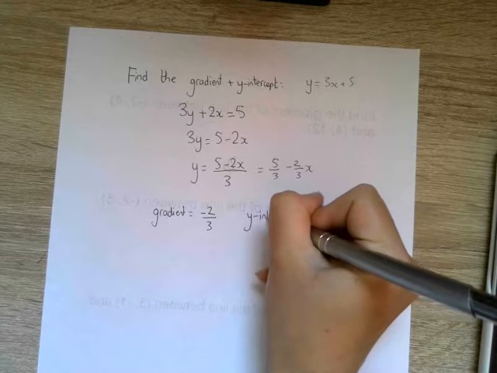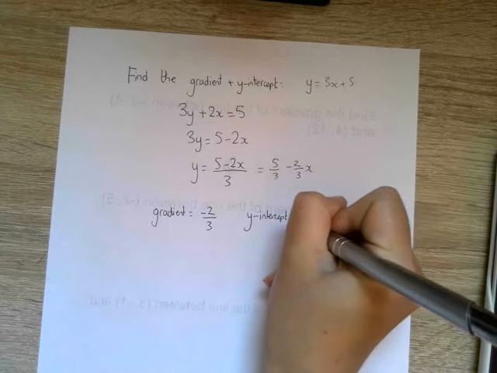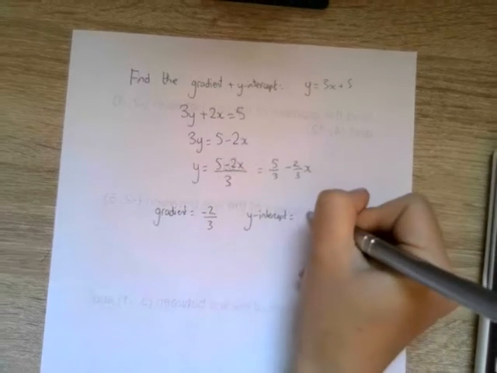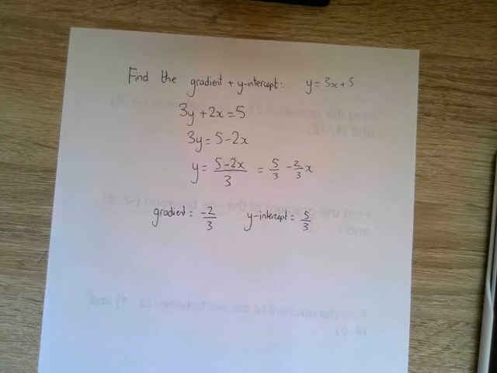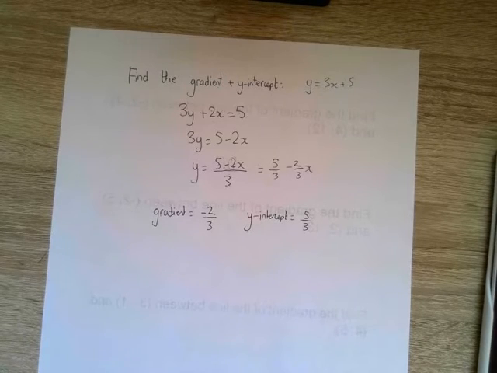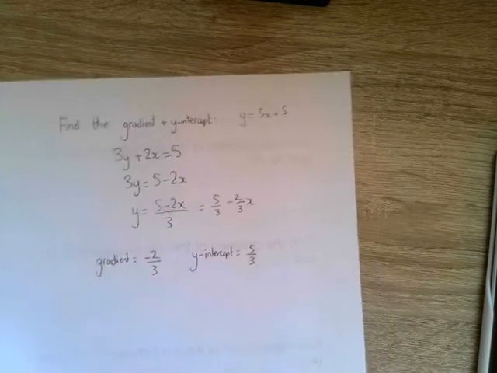And then the y-intercept is obviously going to be the other number, and again it's not just 5, the 5 is over the 3, so the y-intercept is 5 over 3. Okay, so like I said, quite a lot of you, it was just the very last questions yesterday that some of you were getting stuck on, so I just thought I'd quickly mention that.